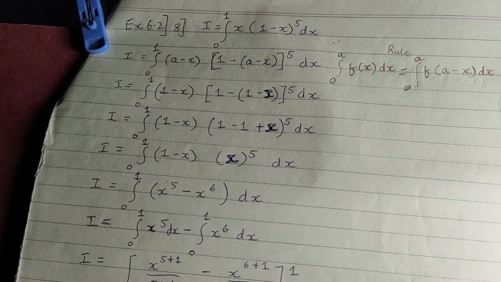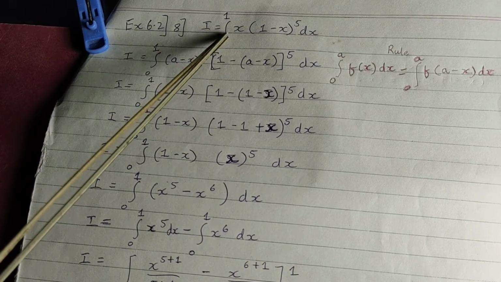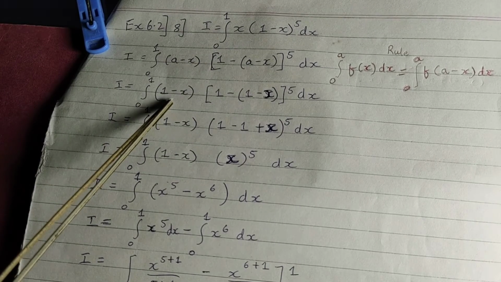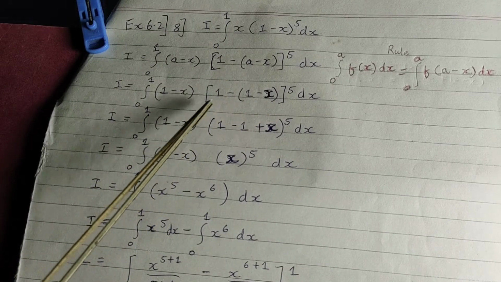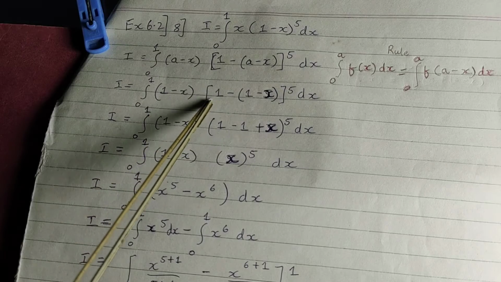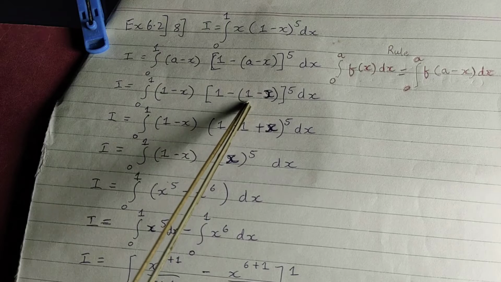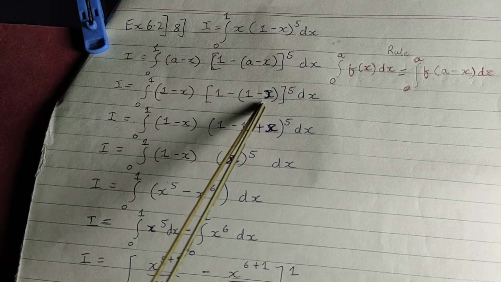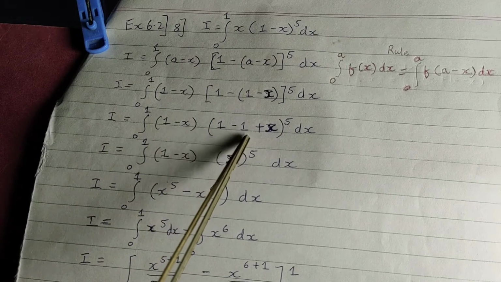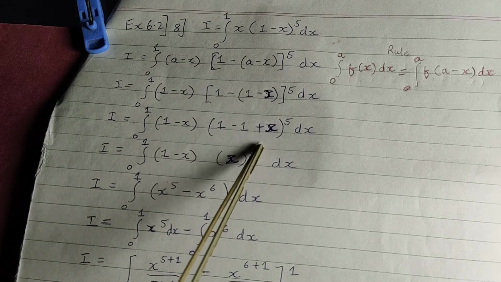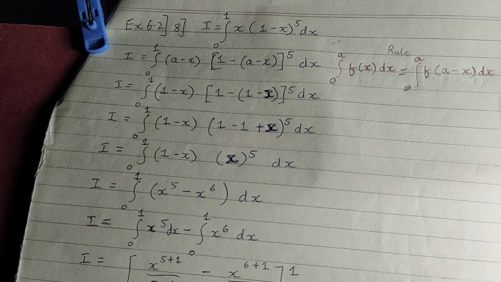Okay, so what all changes have we done? Instead of x we have put 1 minus x. Here also 1 minus x, and the rest of the question we have continued. Now this minus sign is common for minus 1. This will be minus 1 once we open the bracket, and this minus of minus will become plus. So this minus 1 and this minus 1 will get cancelled, and the remainder will be x raised to 5.